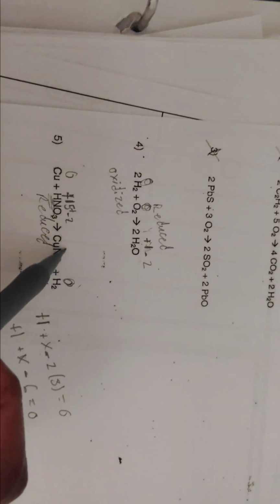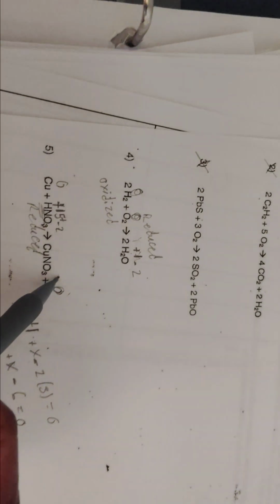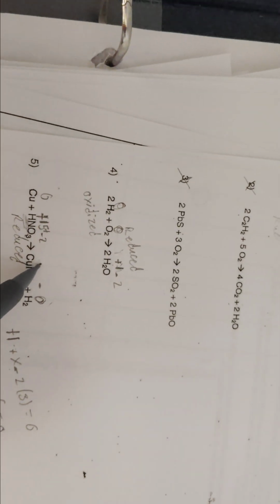All right, and then copper, as we can see right here, this is a -1 charge overall for nitrogen, and copper is probably going to have a +1 to accompany that because it's basically the same thing as that H. So the nitrogen's overall charge did not change. The nitrate did not change overall, but the copper and the hydrogen did.